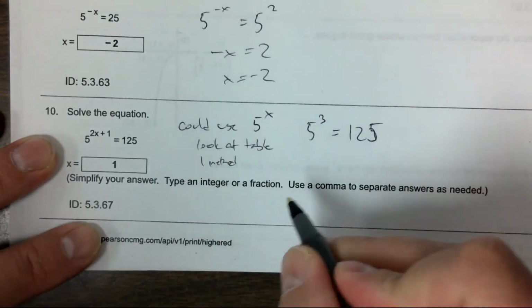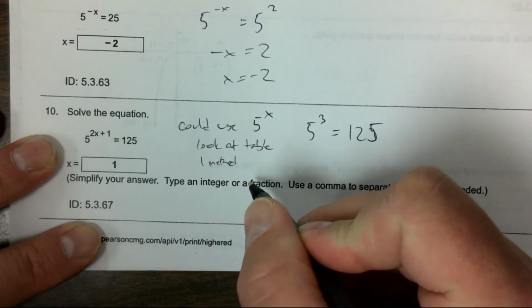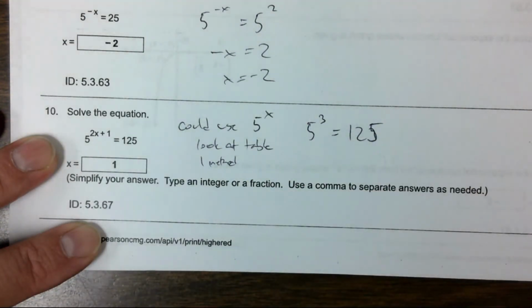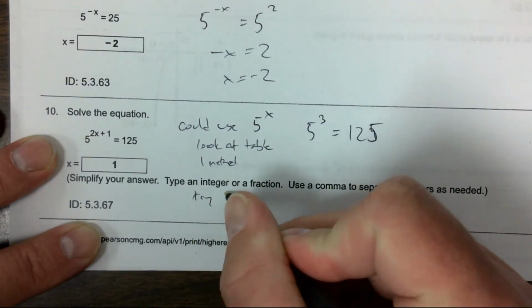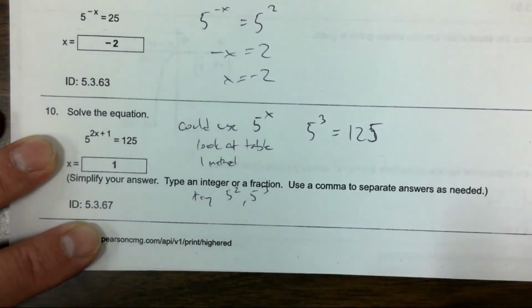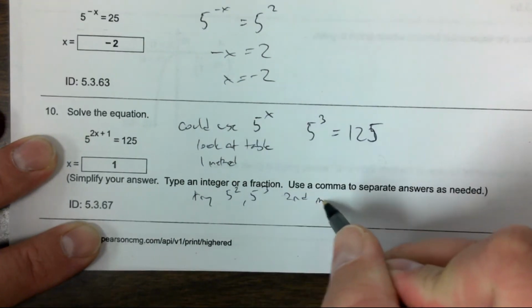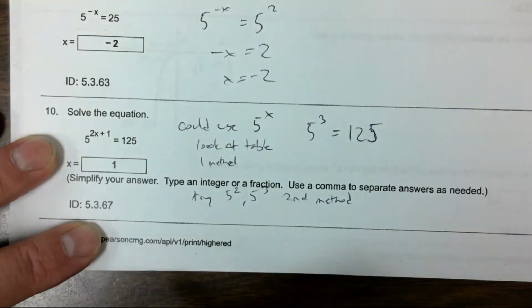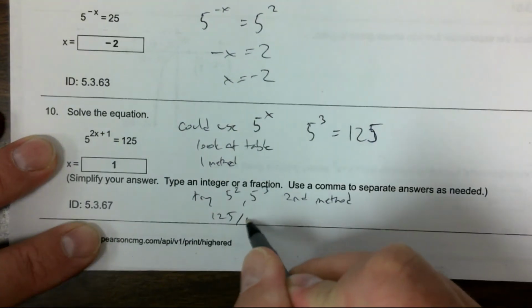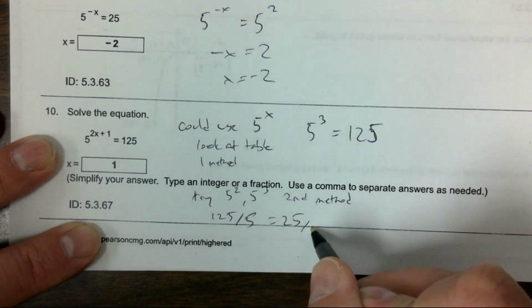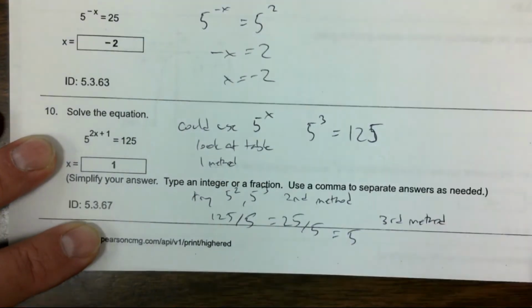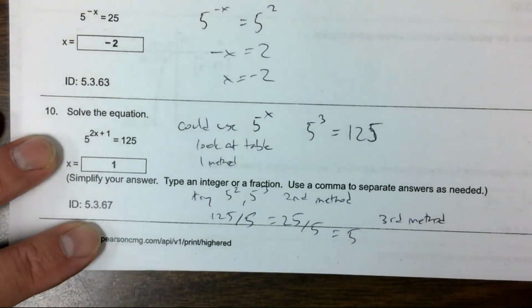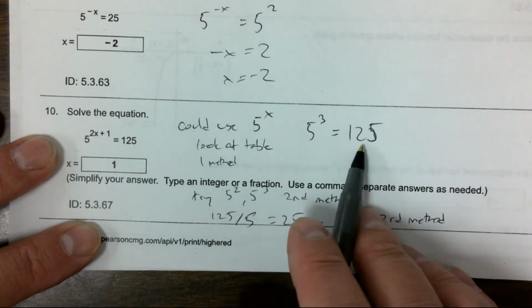You could try 5 squared, 5 cubed as the second method. Or you could do 125 divide by 5 and then divide by 5. So that's the third method. Doesn't really matter how you do it, as long as you figure out what it should look like.